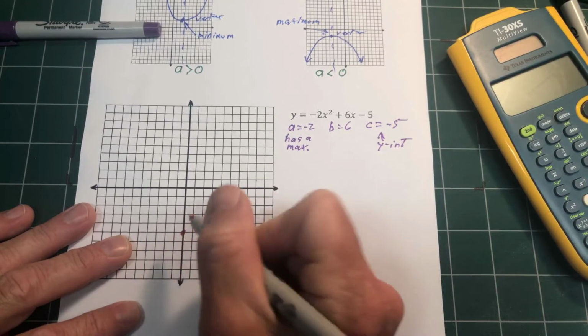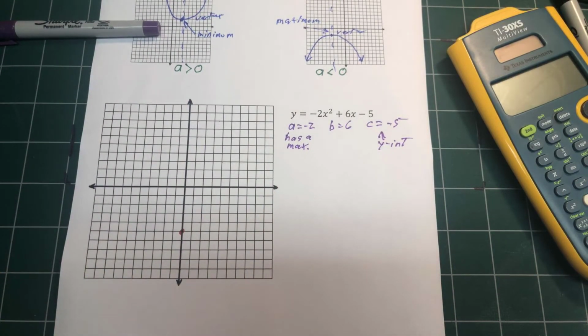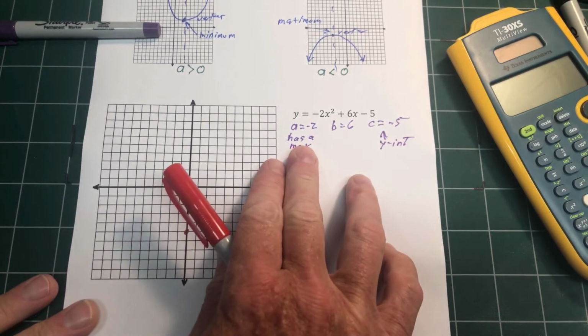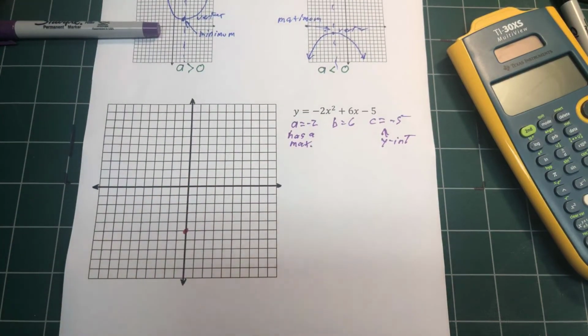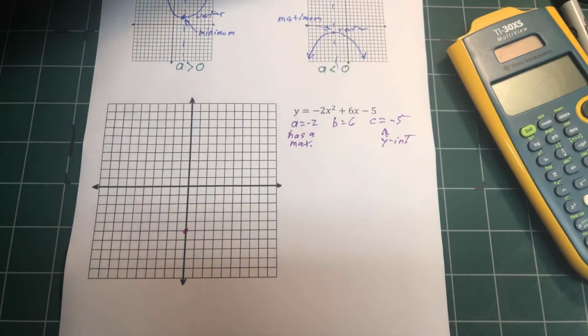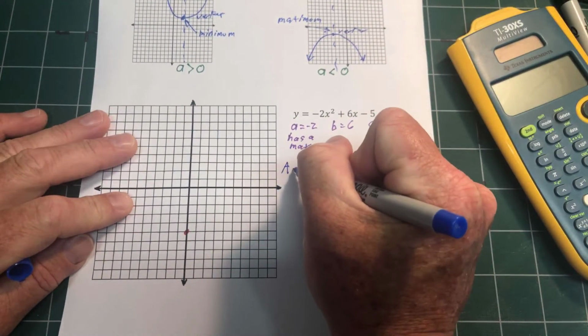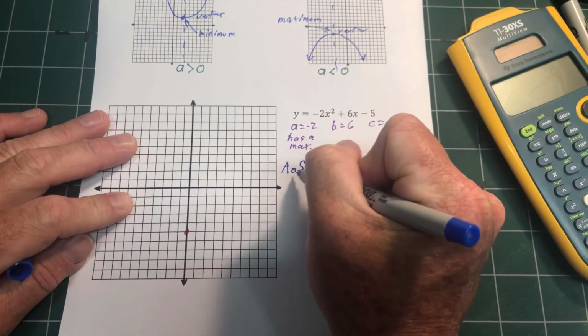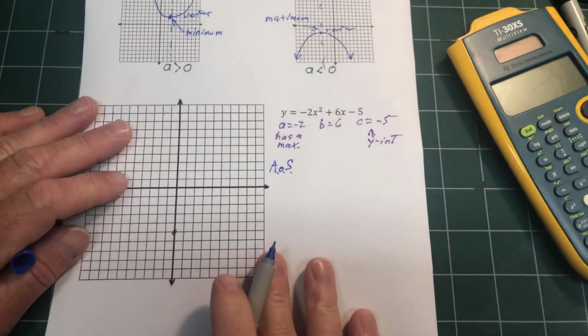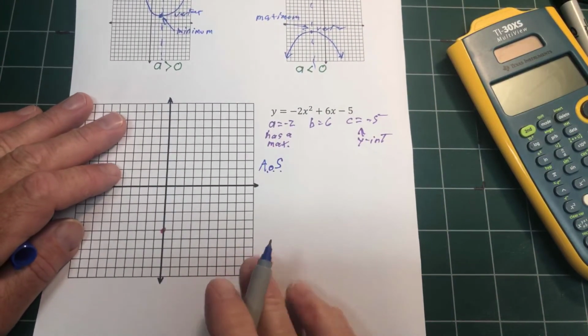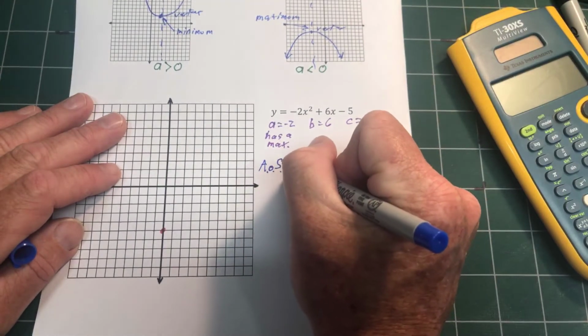So let's first find that axis of symmetry, AOS, rather than write it all out. Axis of symmetry is the line x equals -b over 2a.